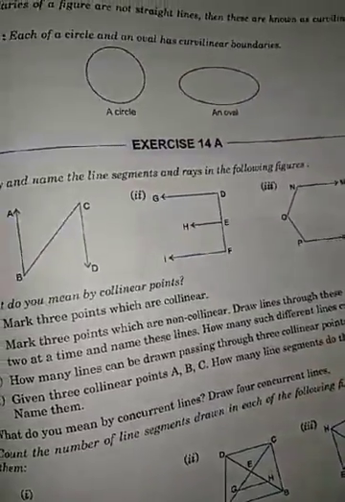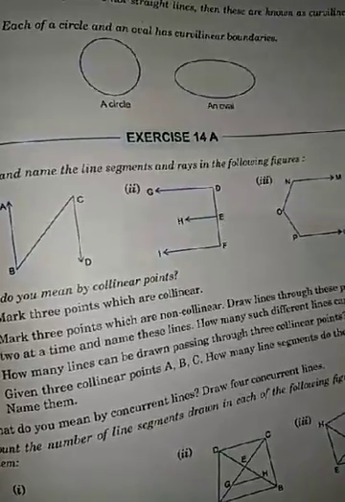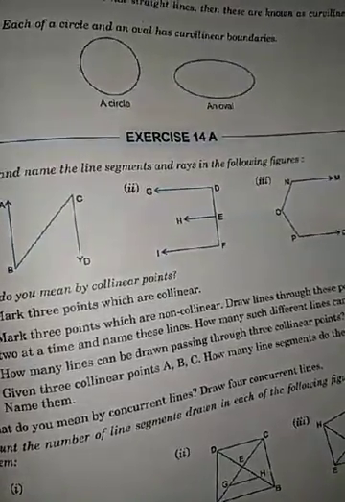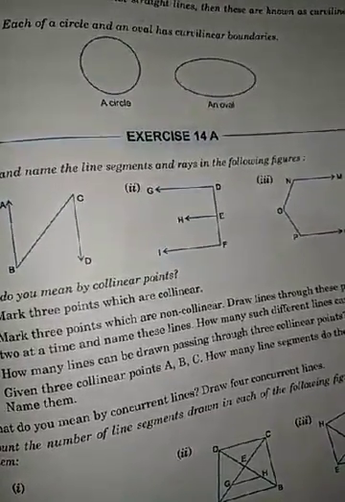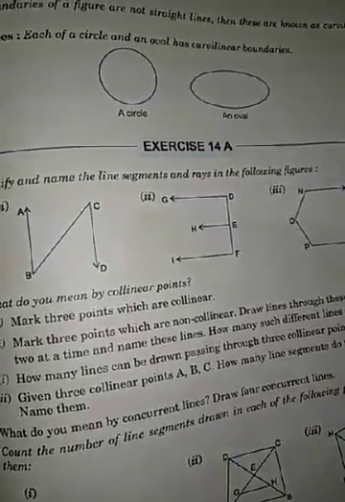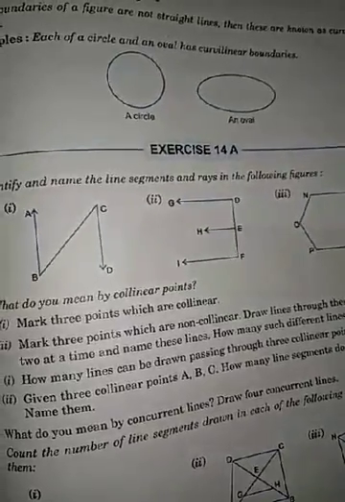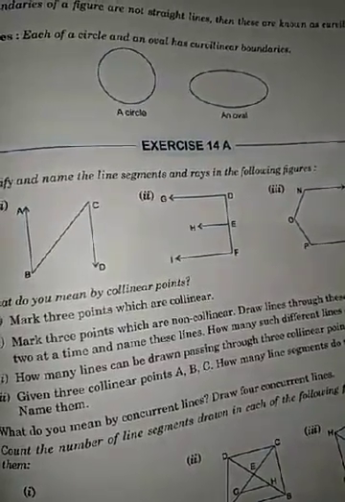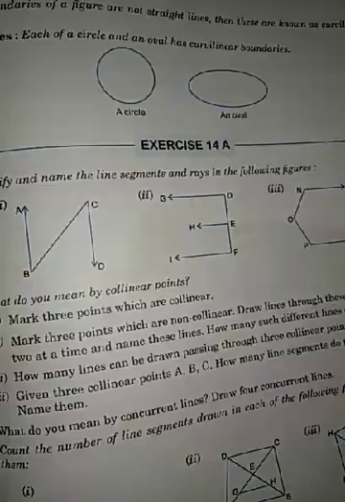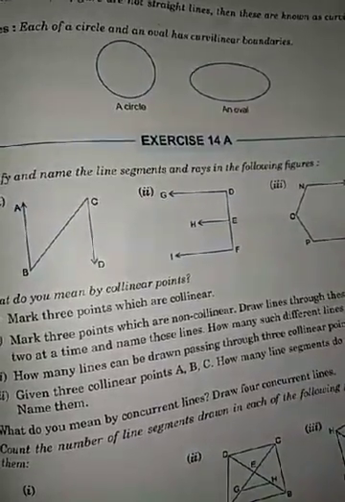So this is all about the basic concepts of geometry. Exercise 14a is based upon these concepts. Try to solve these problems, and if you have any problem, post your queries on the group. I will help you in solving the problems. And with this, chapter 14 is over. So thank you.